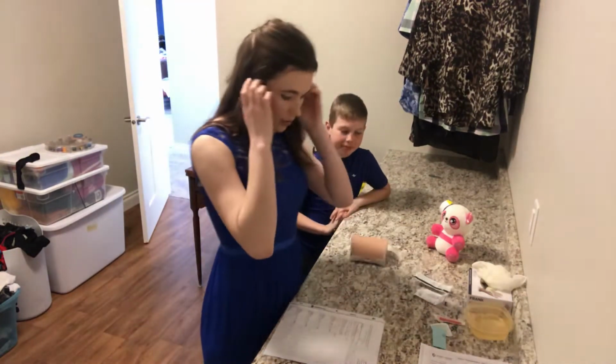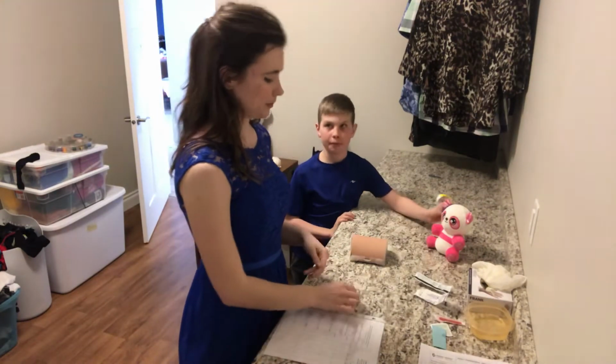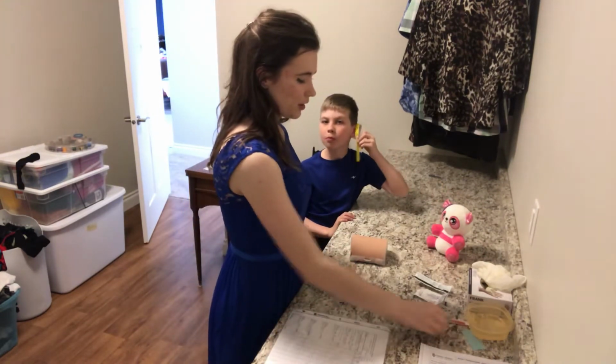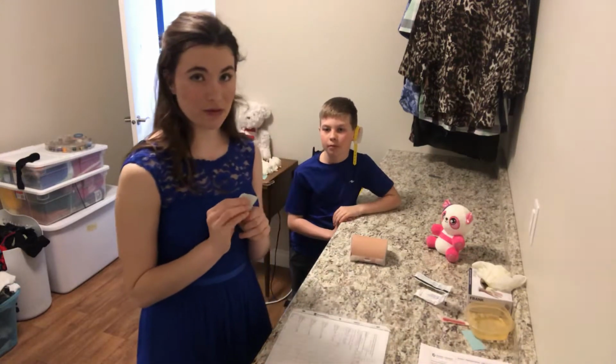So now that I have my correct things, I'm going to wash the top of my vial for 30 seconds in a circular motion.